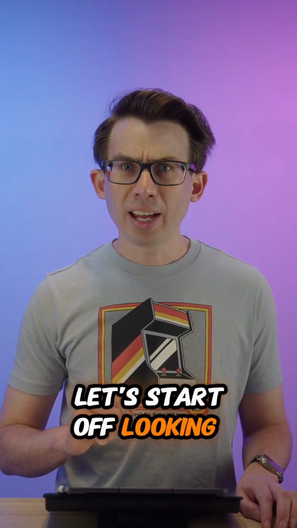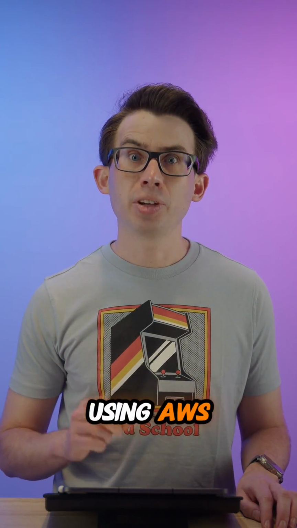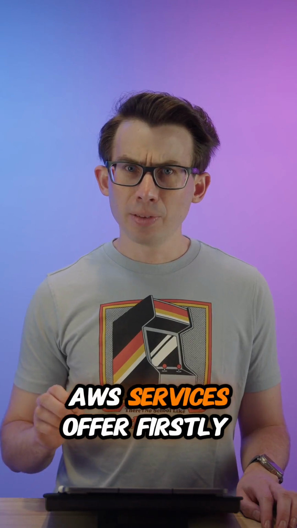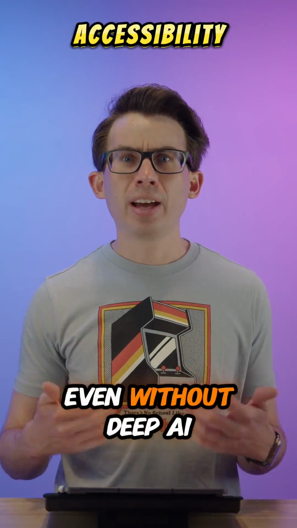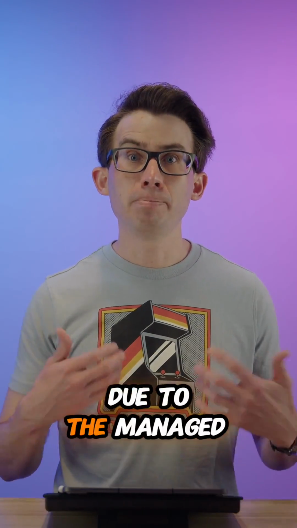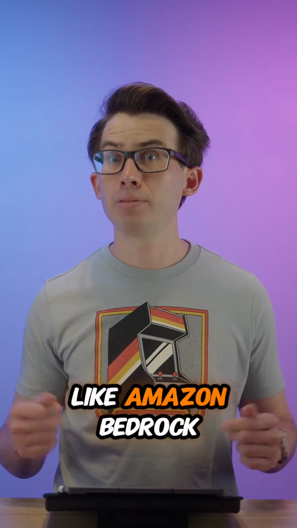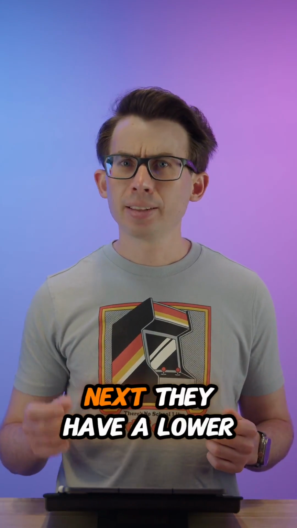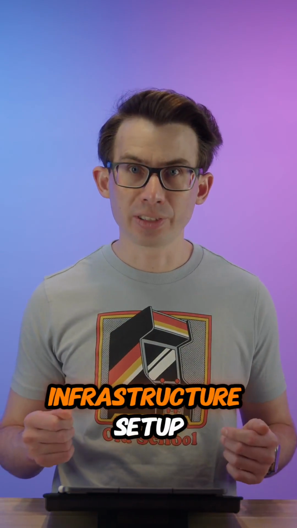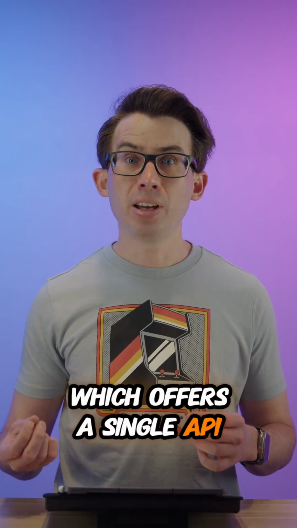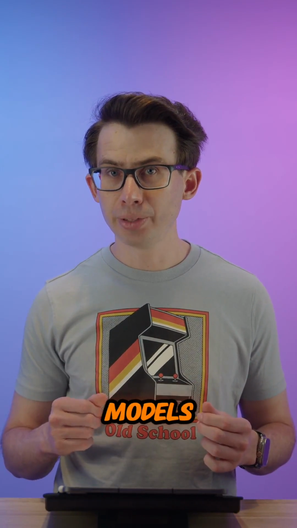Let's start off looking at the advantages of using AWS generative AI services to build applications. AWS services offer, firstly, accessibility. They're easy to use even without deep AI expertise due to the managed nature of services like Amazon Bedrock. Next, they have a lower barrier to entry. You can start building AI applications quickly without extensive infrastructure setup. For example, with Amazon Bedrock, which offers a single API to invoke and use foundation models.